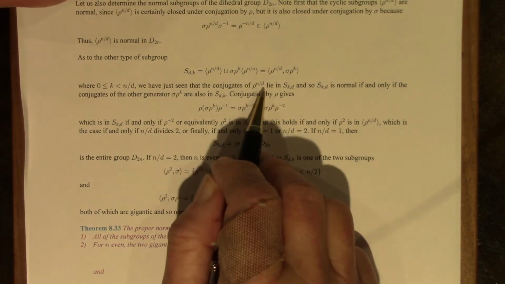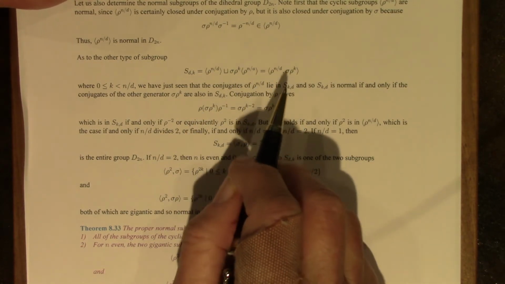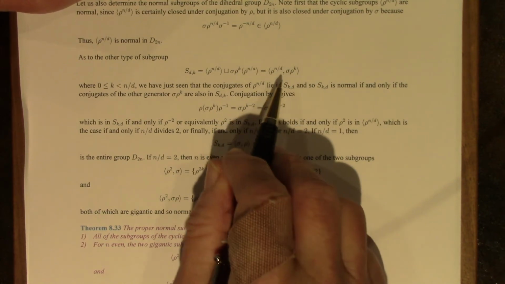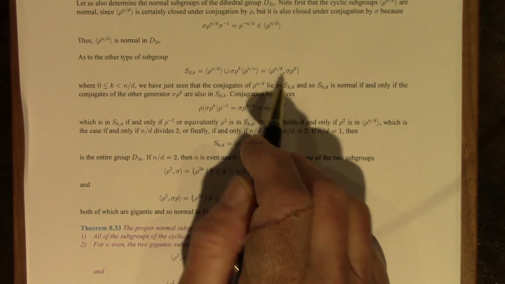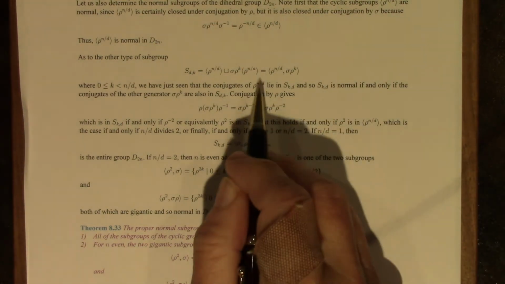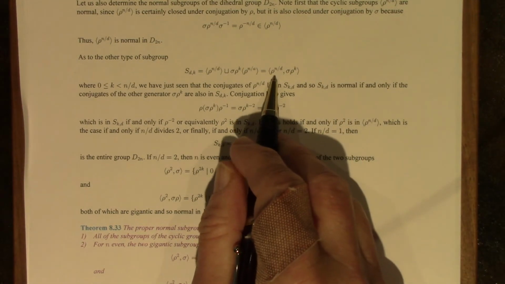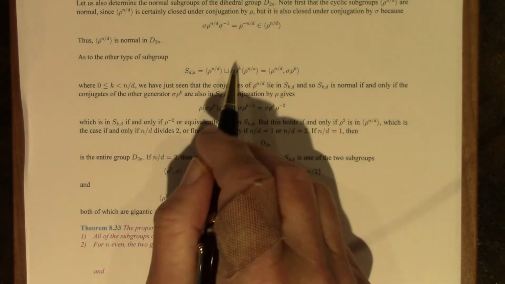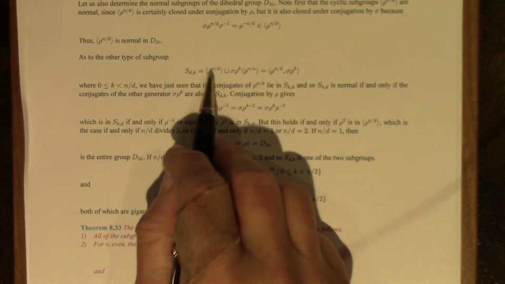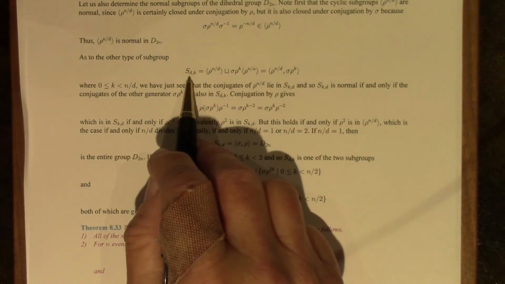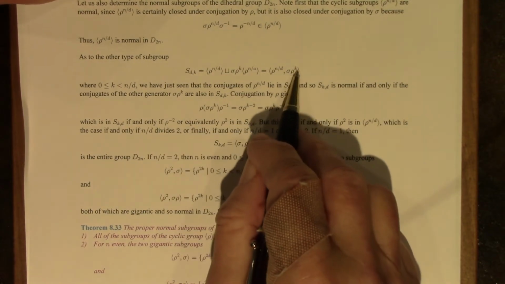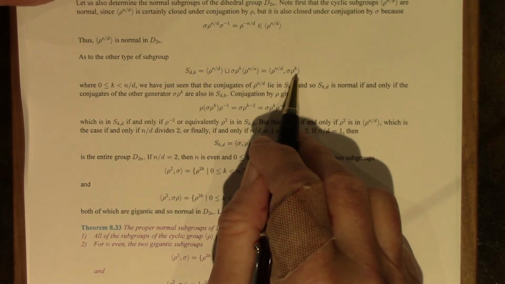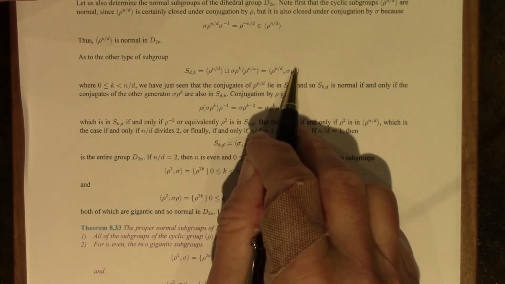As far as conjugation of this first generator, we've just seen that we can conjugate this generator by either rho or sigma, and it remains in this subgroup, so it remains in SDK. We have to examine what happens when we conjugate the other generator, sigma rho to the k.